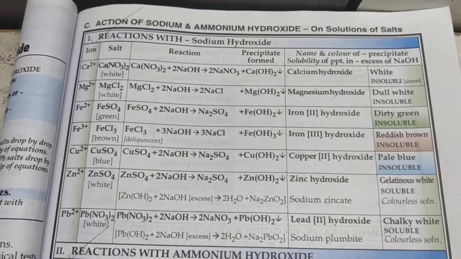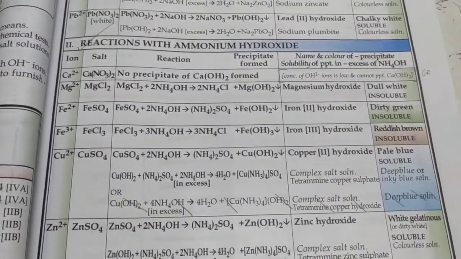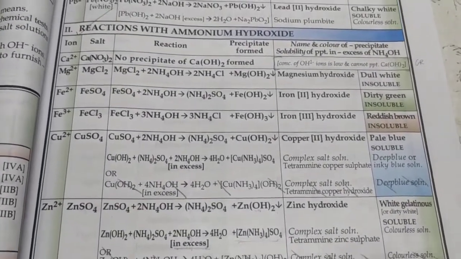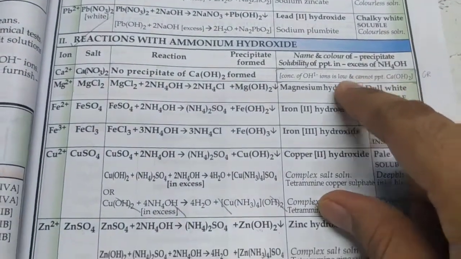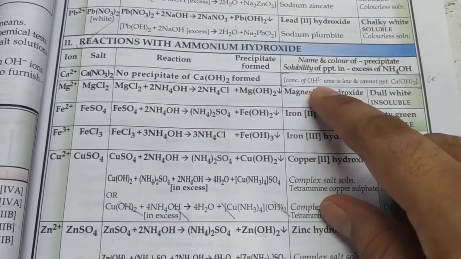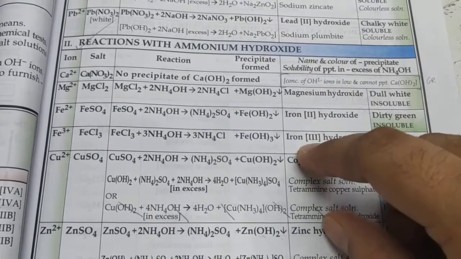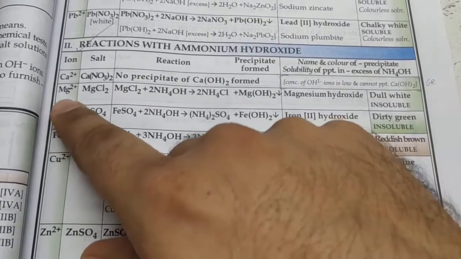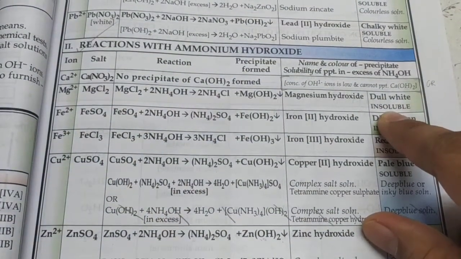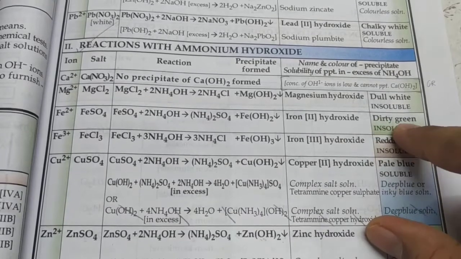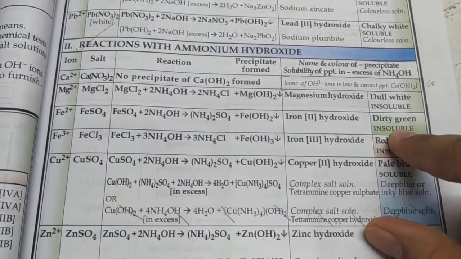Now let's see the reactions with ammonium hydroxide. With ammonium hydroxide, calcium salts will not give any precipitate because ammonium hydroxide is a weak alkali. It gives you a low concentration of hydroxyl ions, and so no precipitate can be seen. On the other hand, magnesium salts will give you a dull white precipitate, insoluble even in excess. Ferrous salts will similarly give you dirty green precipitate, insoluble even in excess.